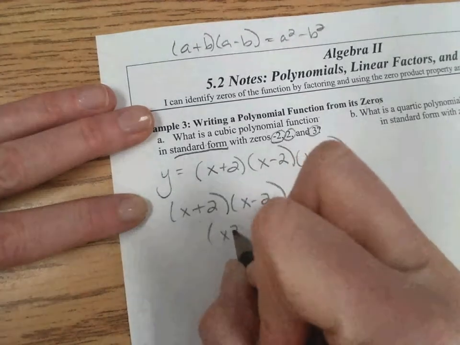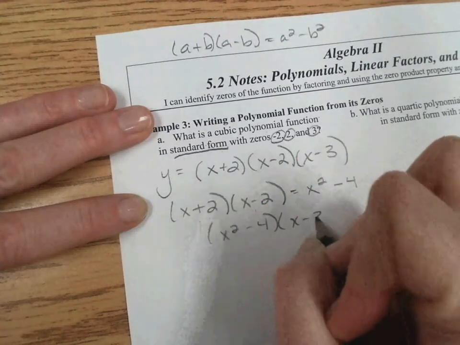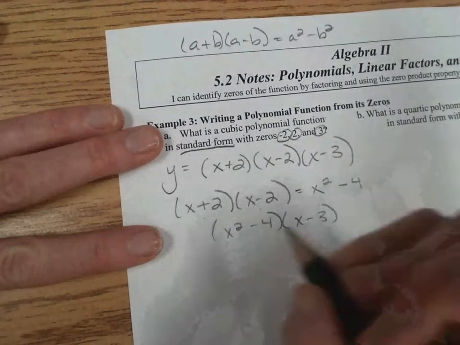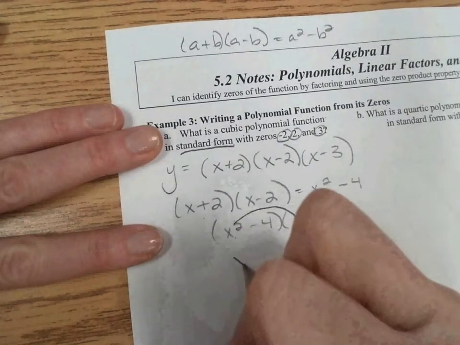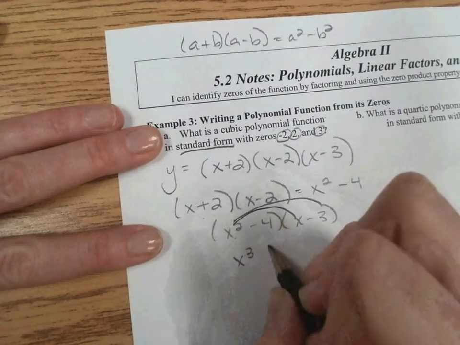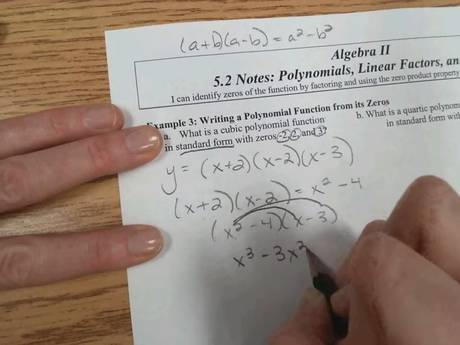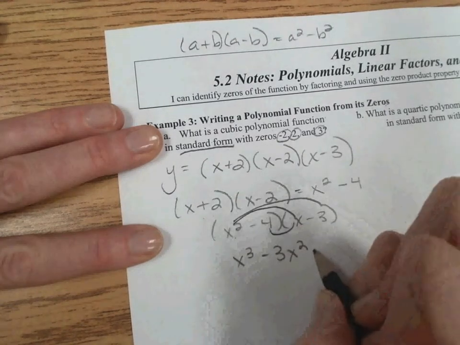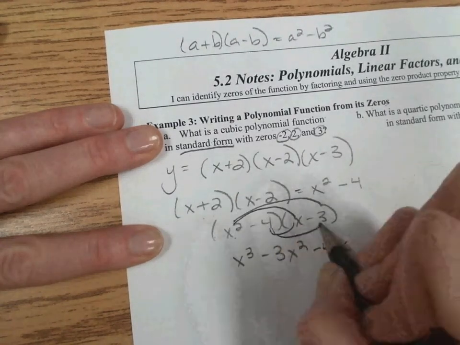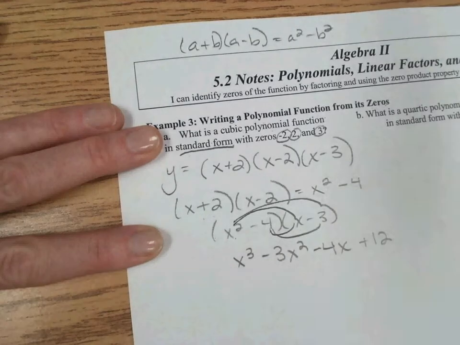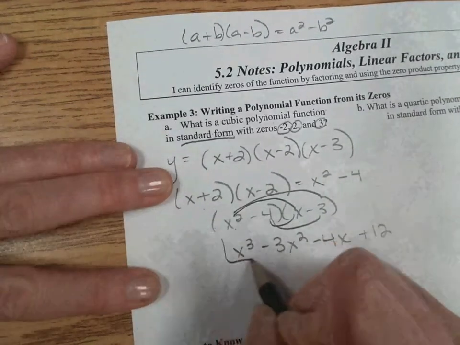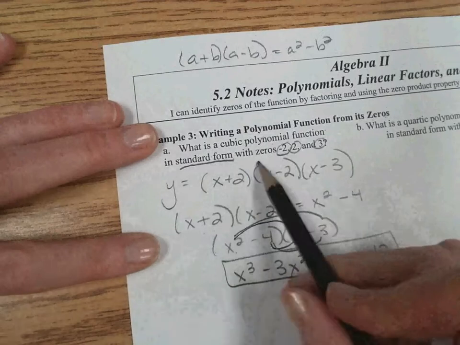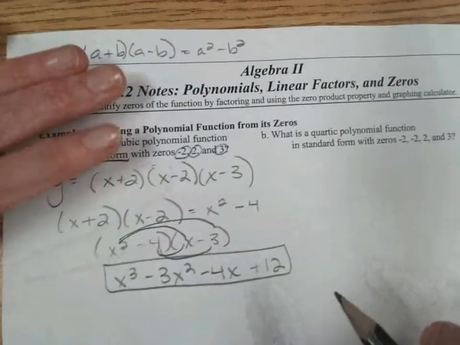Now I'm going to take my x squared minus 4 and multiply that by my x minus 3. X squared times x is x cubed. X squared times -3 is a minus 3x squared. We've got a minus 4x and a plus 12. Because these are not like terms, this is our final answer, standard form, given these zeros.